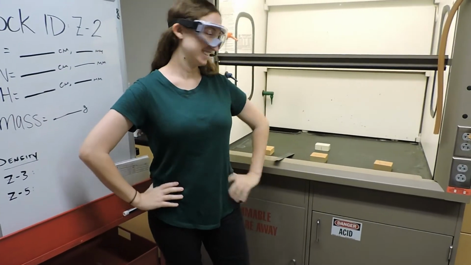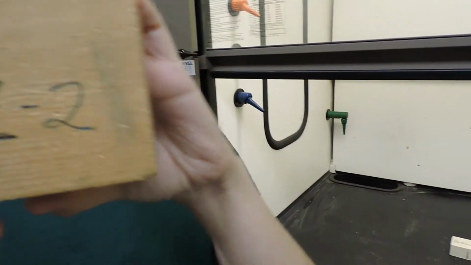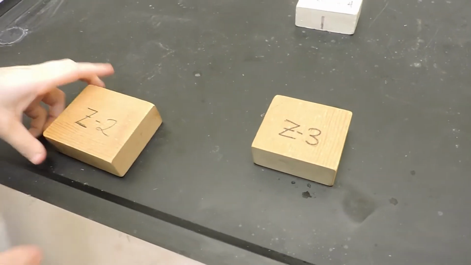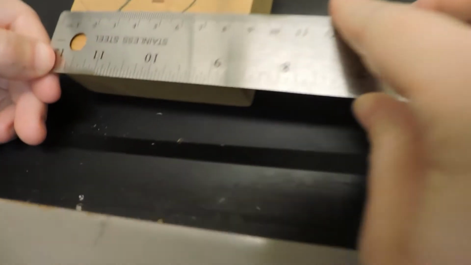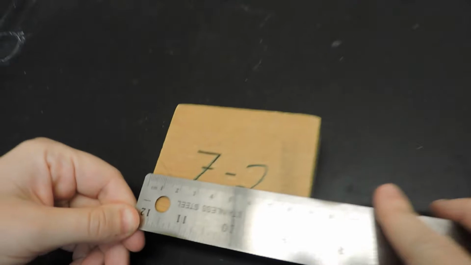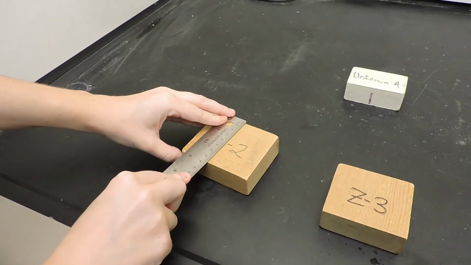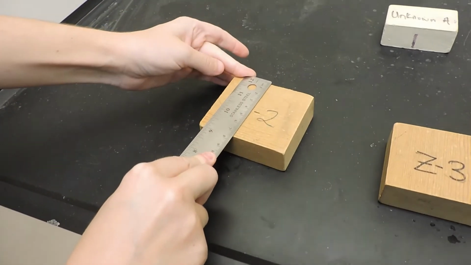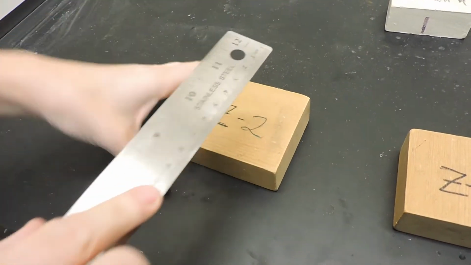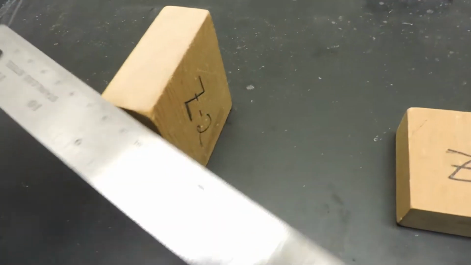Obtain a block of wood and record its letter and number. Z2. Carefully measure the length, width, and height of the block to the nearest 1/100th of a centimeter. Remember that you must interpolate between the two smallest markings on your measuring device. Report the results in units of centimeters and millimeters.